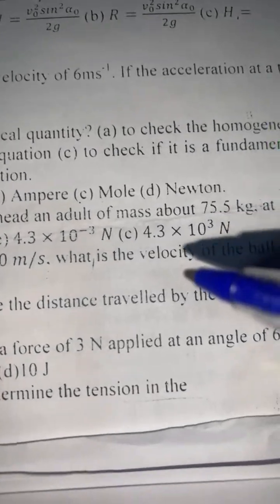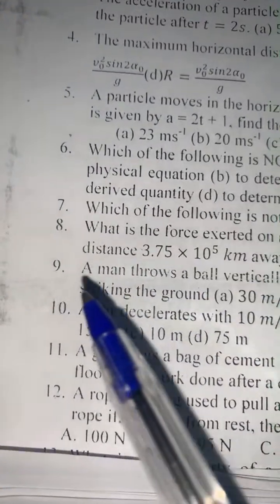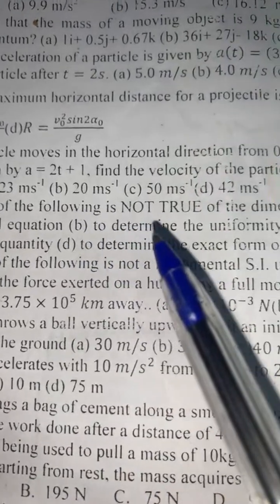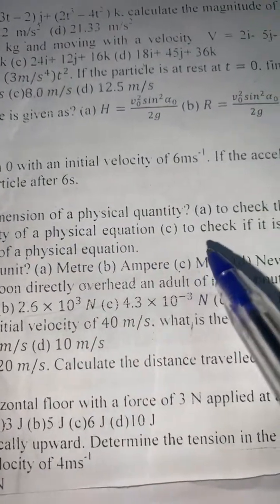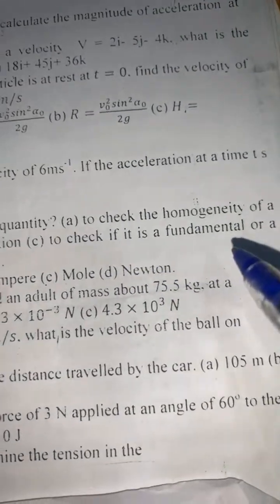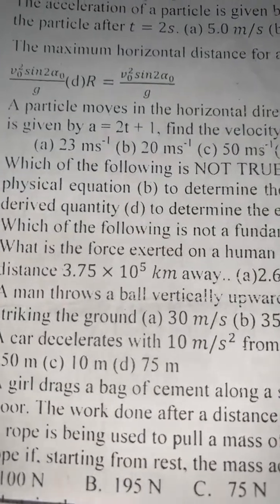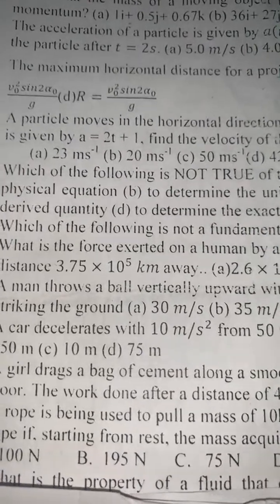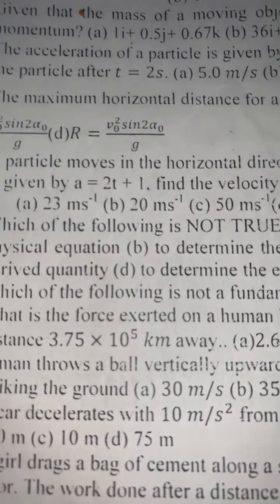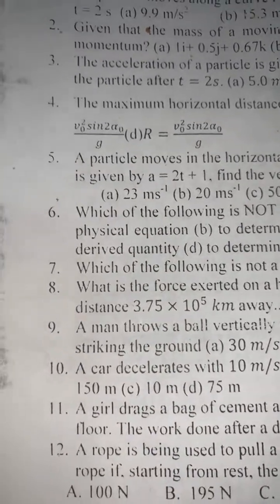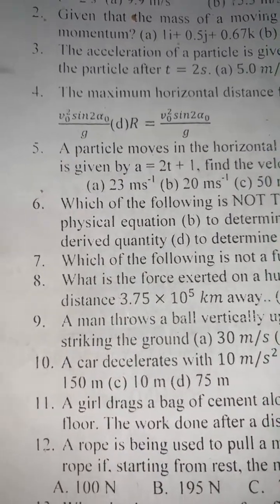C is the answer, because remember the question says which of the following is not true of the dimension of a physical quantity. It's not to check if it is a fundamental or derived quantity. So let's take C as the answer. If you feel B is also the answer, or maybe you're okay with B, that should be your choice. At least it's not calculation. I'm interested in calculation right now.